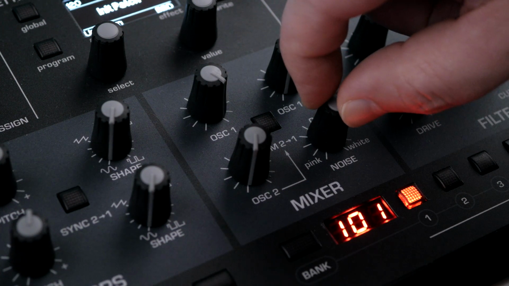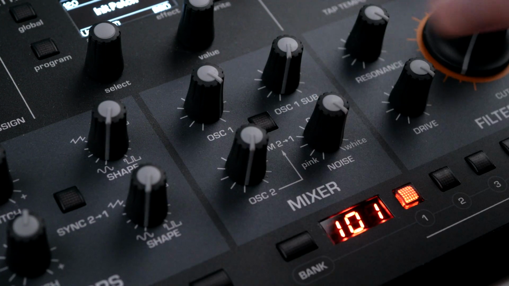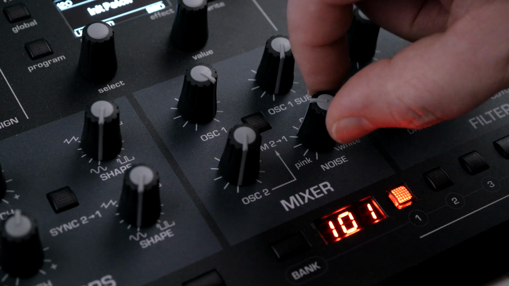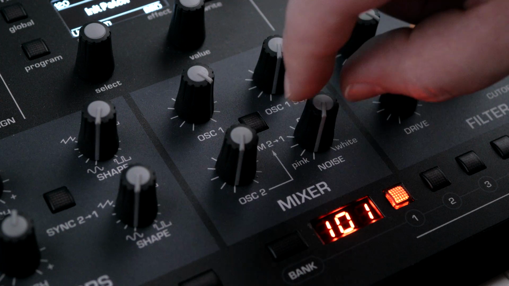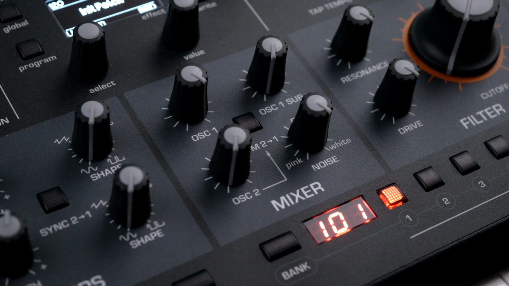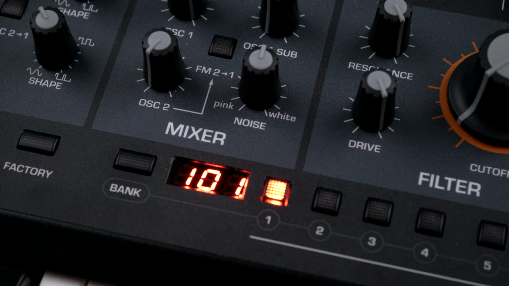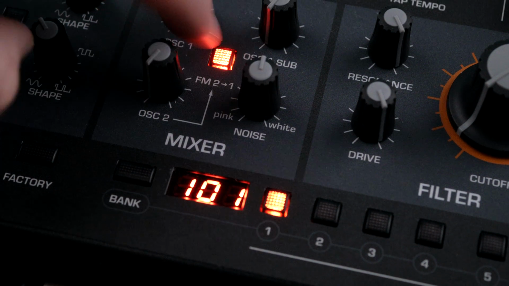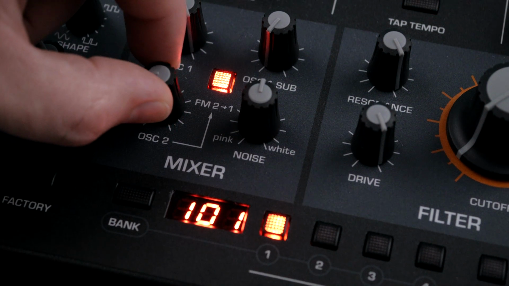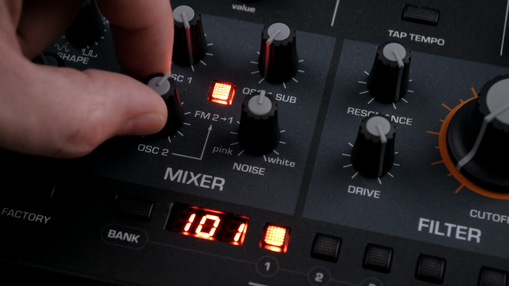For noise, we have both pink and white available on opposite sides of the knob range, which is a nice addition. Finally, you can engage frequency modulation between the two oscillators with this button, and the oscillator 2 knob becomes a depth control.